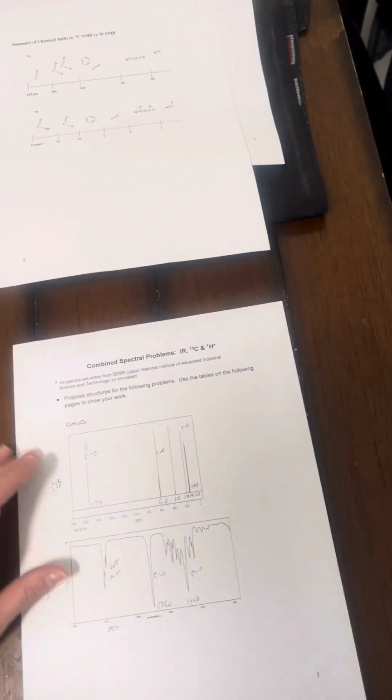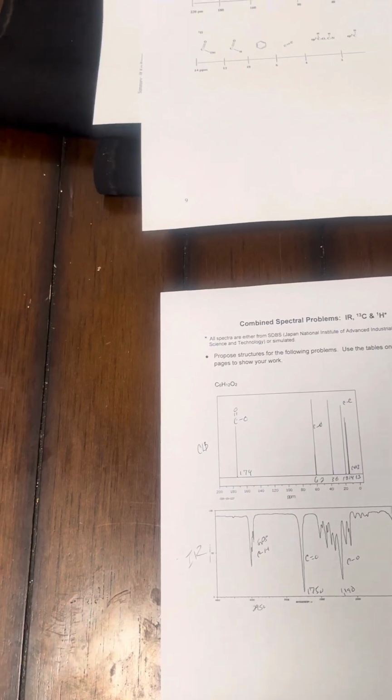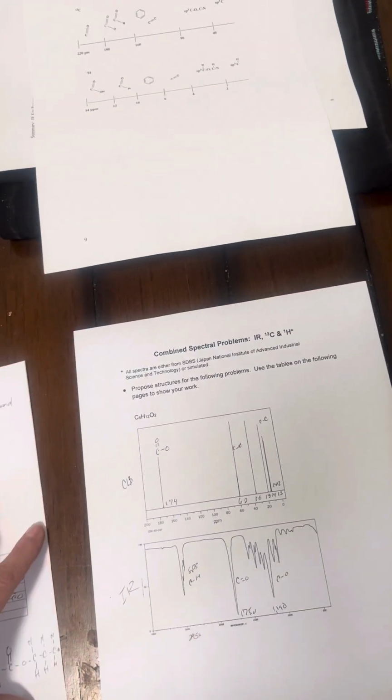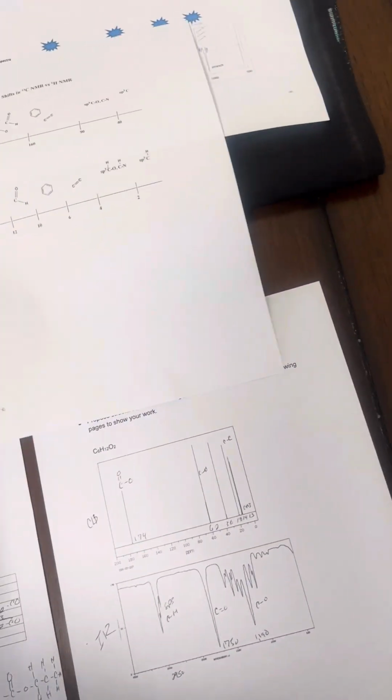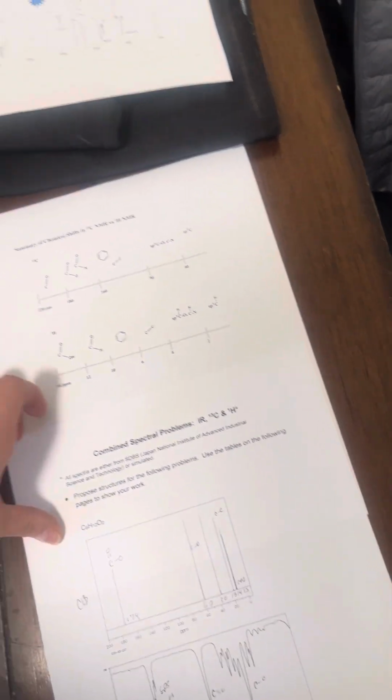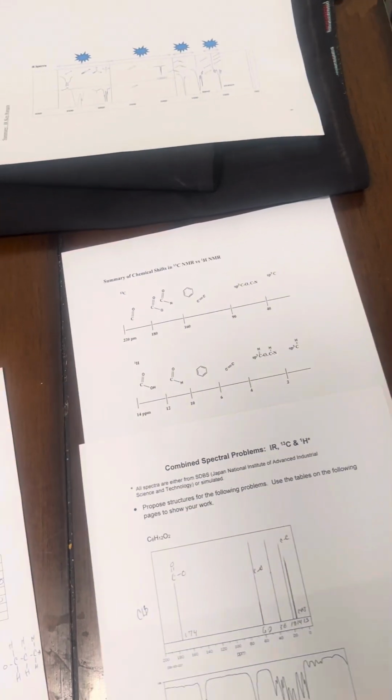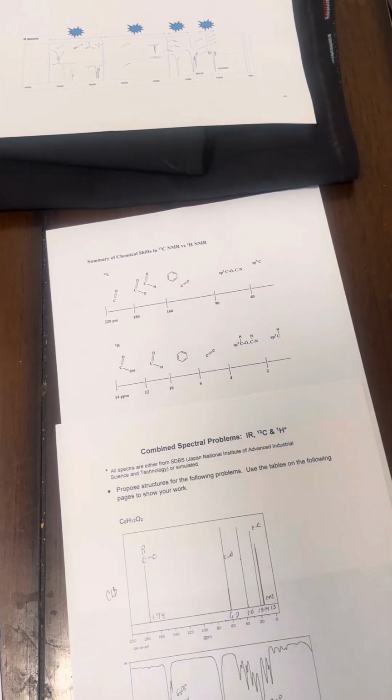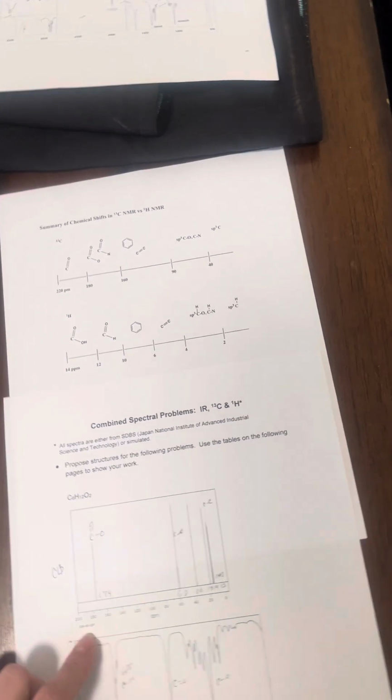I'm going to start with our first spectral analysis. So we're going to use our chart to determine where our molecule or pieces of our molecule are labeled.